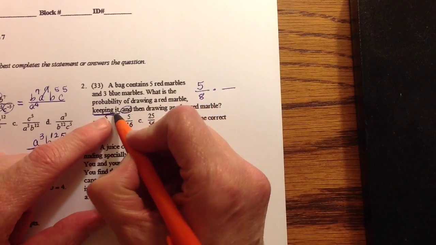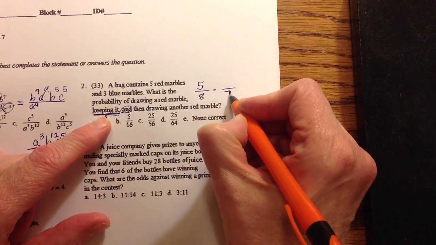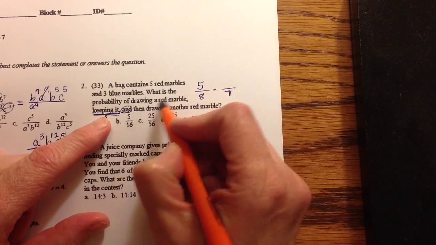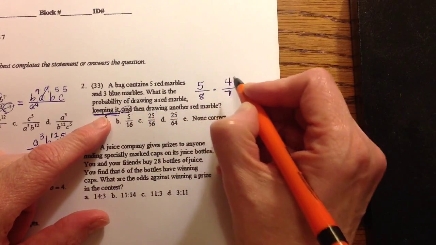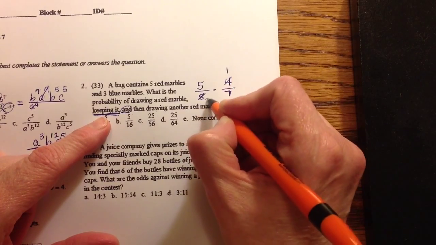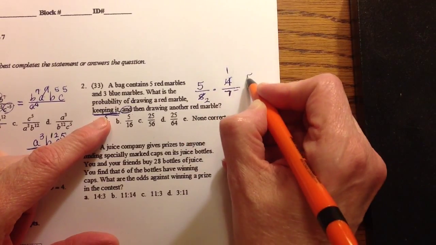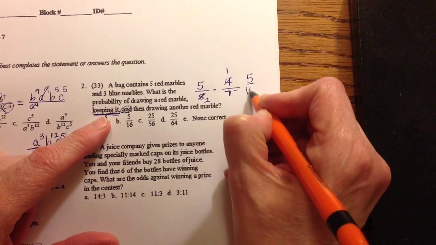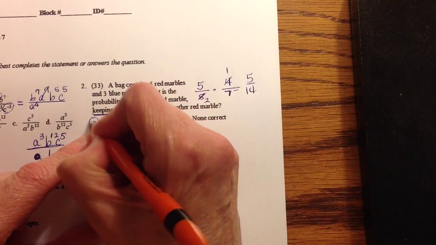Now, because we keep it out, there are now only 7 marbles in the bag, and if I took one of the reds out, there's only 4 that are red in the bag. A little bit of canceling, and on top I have 5, and on bottom I have 14, which is A.